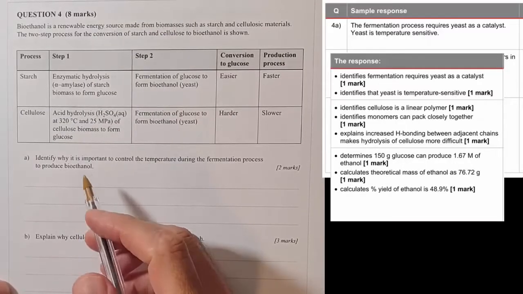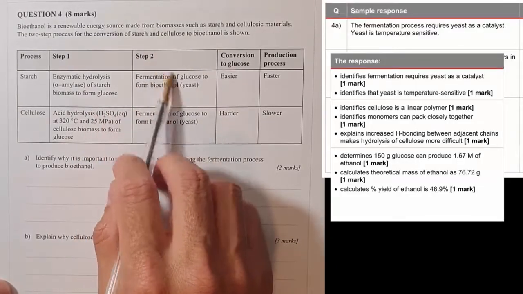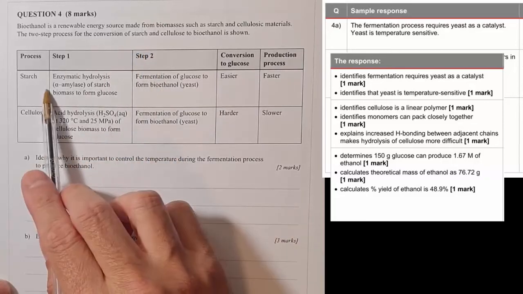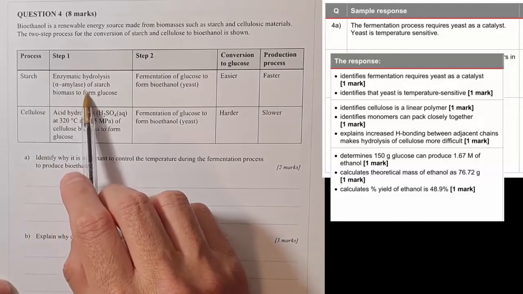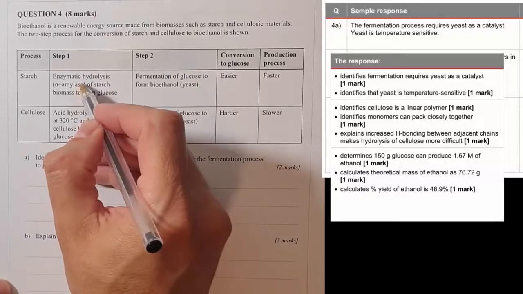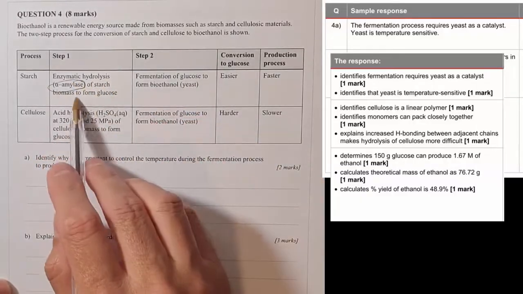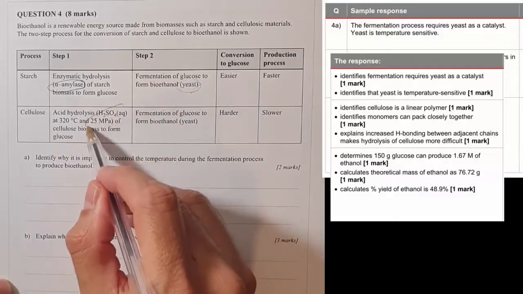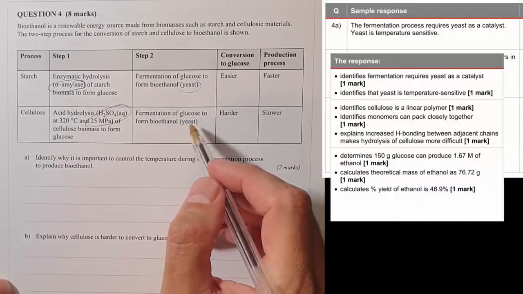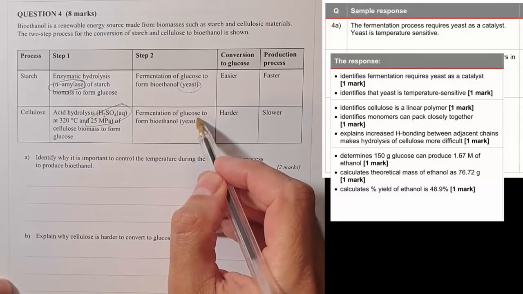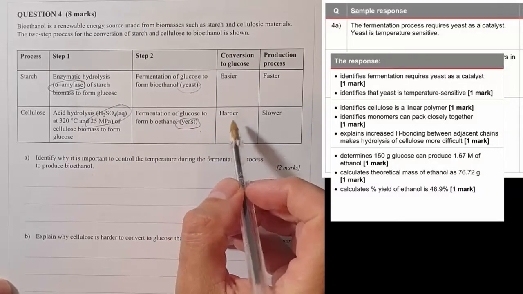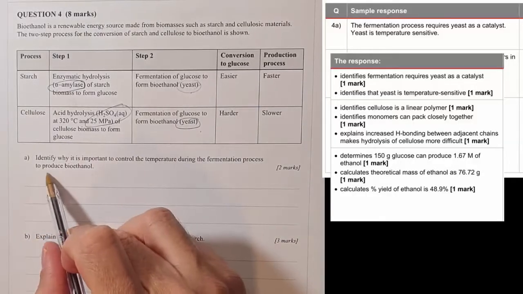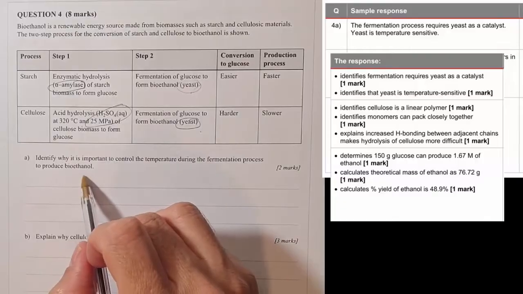Okay, so bioethanol using starch and cellulose. We've got starch here, using an enzyme to break it down, and then using another enzyme, and this one's using acid to break it down, and then using another enzyme. Okay. So identify why it's important to control temperature during the fermentation to produce bioethanol.